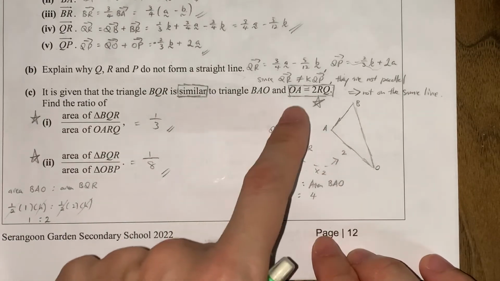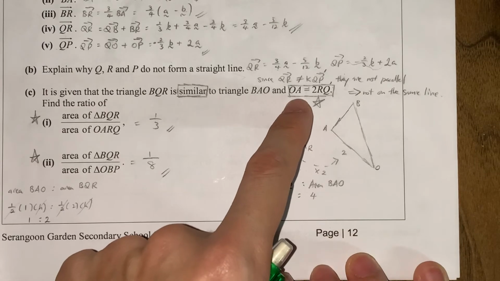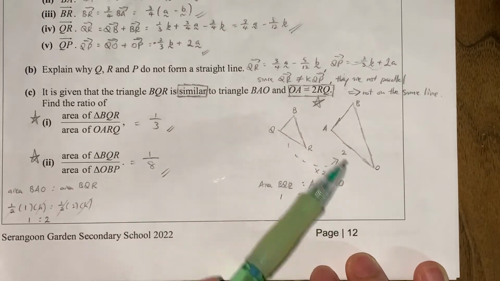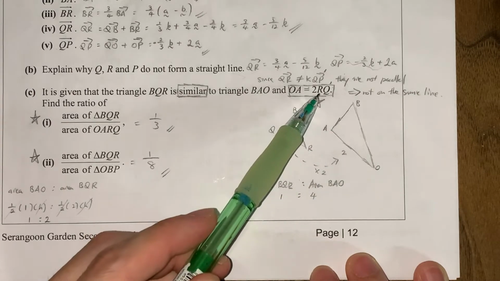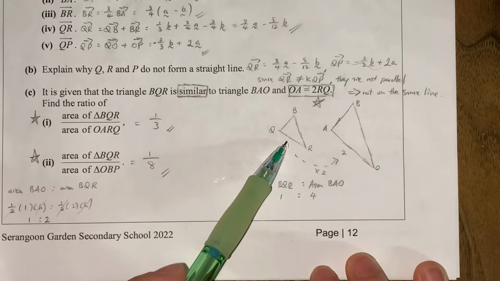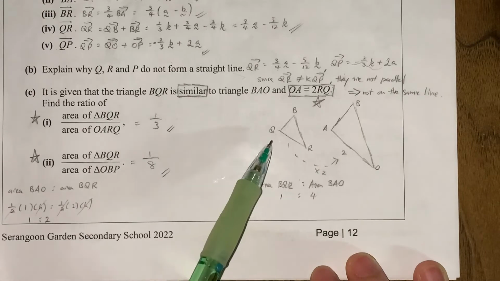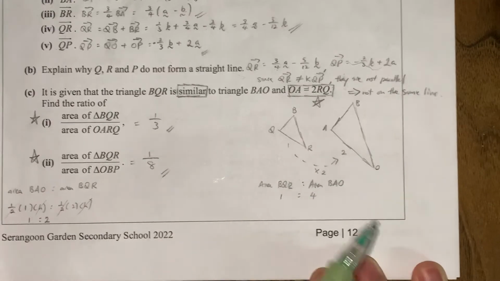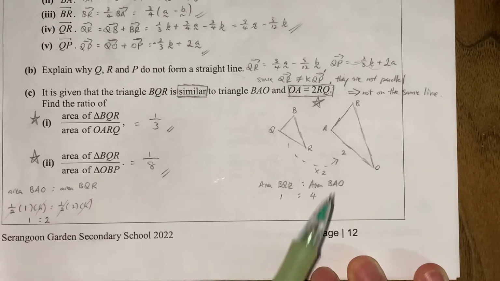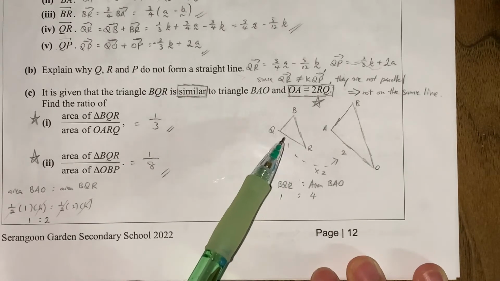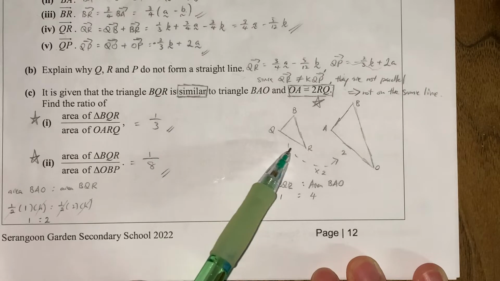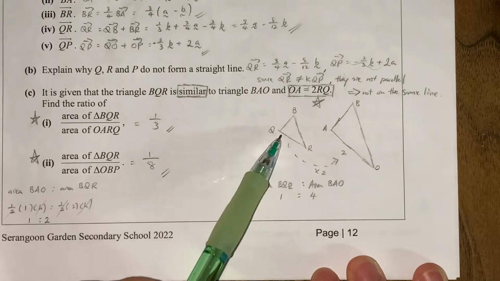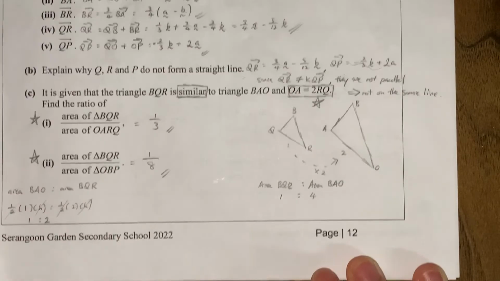And then the next information they give you is also very important. OA is equal to 2 times QR. So OA is here. So this OA is equal to 2 times QR. So QR is here. This one times 2 equals this one. You can see that this and this are the same side of the triangle. It's not by chance. They purposely give it to you like that. So with this, the ratio is 1:2, because this one times 2 will get this one. So the length ratio is 1:2.